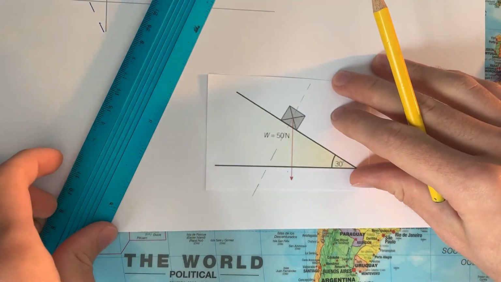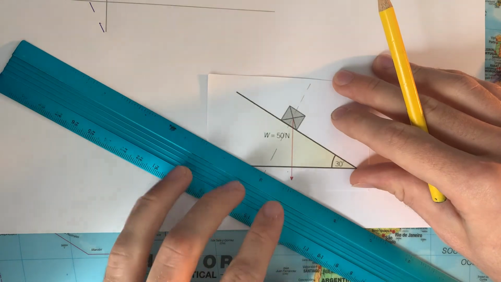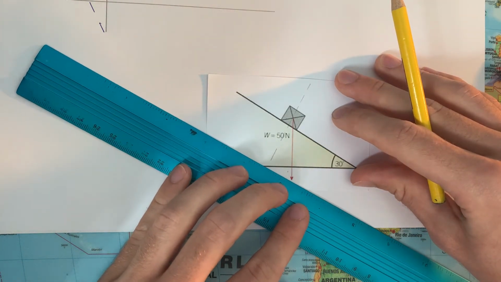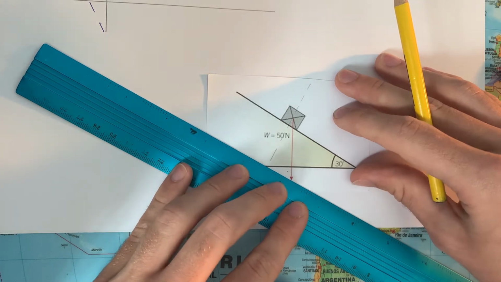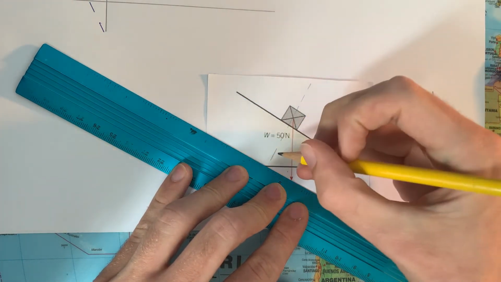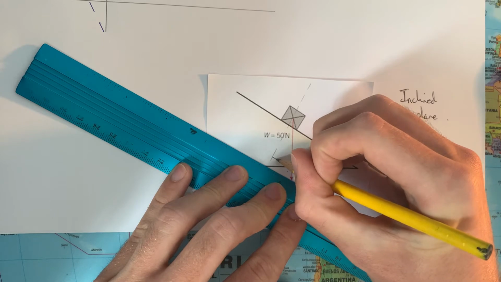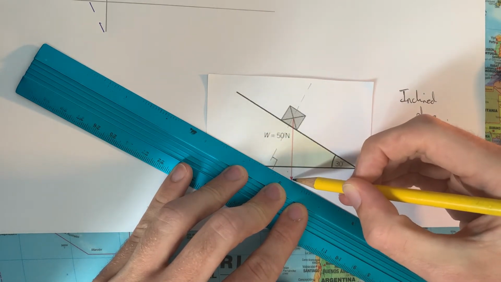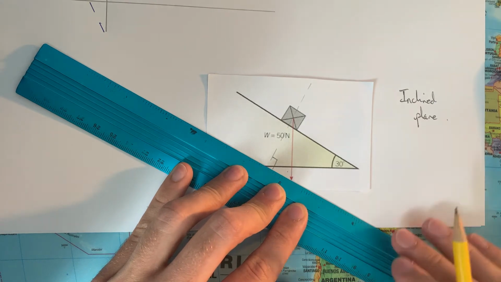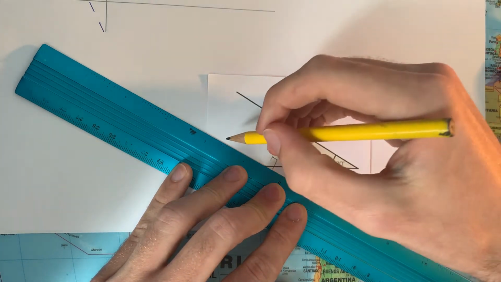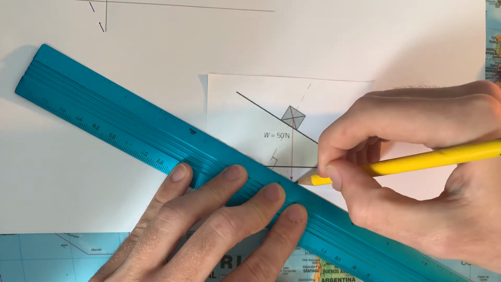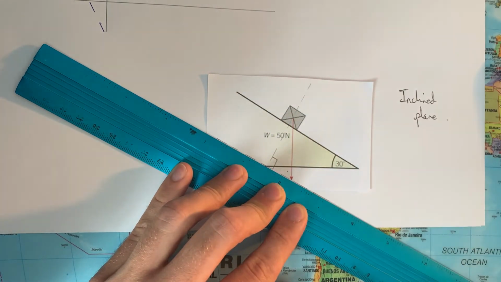Now the next thing we're going to do is take a ruler again, and place it so that it is perpendicular to the line that we just drew, so at 90 degrees to the line we drew, and so that it matches up with the end of the force arrow that represents the weight. And we're just going to draw another line along where we've placed the ruler, like so.